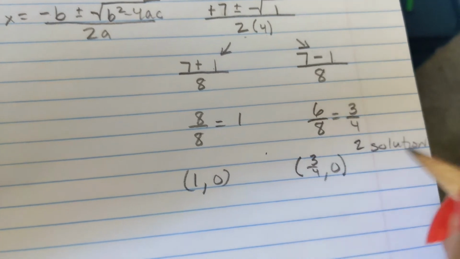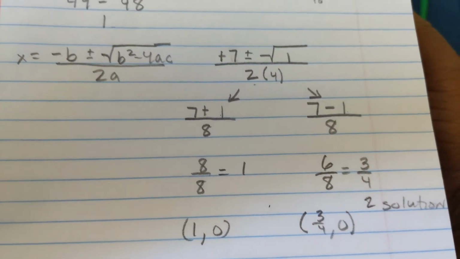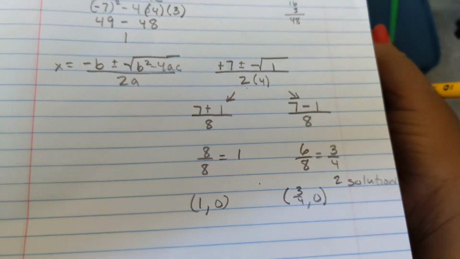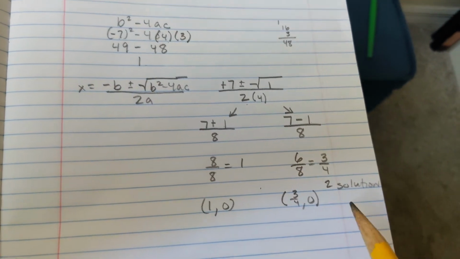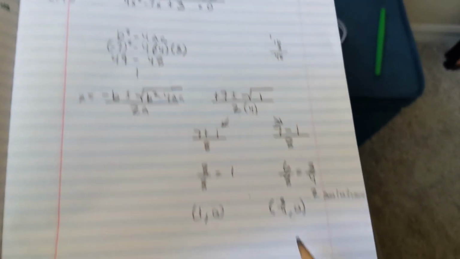You know I love my fractions, so I'm going to keep this a fraction. If it makes you happy, you can turn it into a decimal, which will be 0.75. But I'm going to leave mine as a fraction. And so my 2 solutions for this quadratic equation are 1 and 3/4.